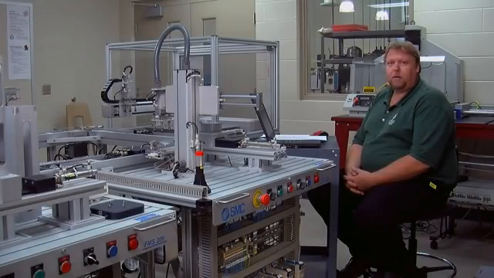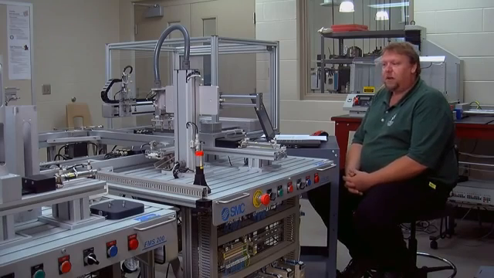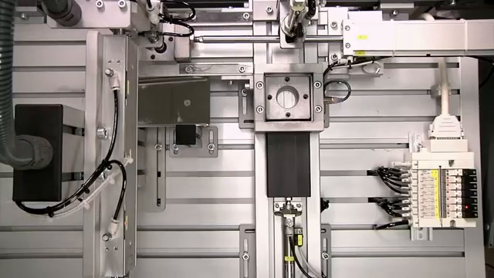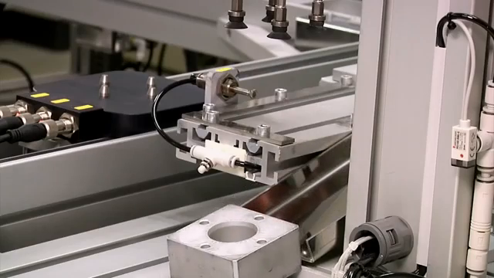Hi, my name is Bob Parker, and today I'd like to go over some of the steps required to do some advanced PLC programming. Today we're going to take you through the steps that will allow you to program a sequence of events to allow the bearing housing to be rejected.